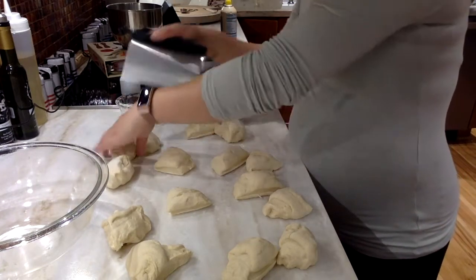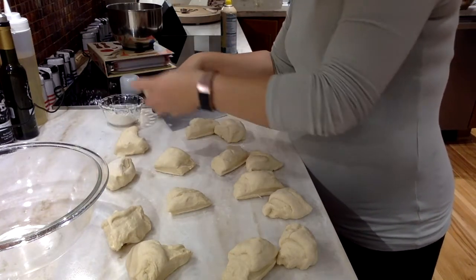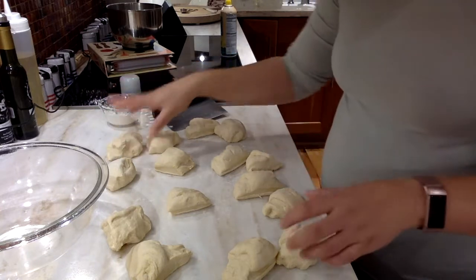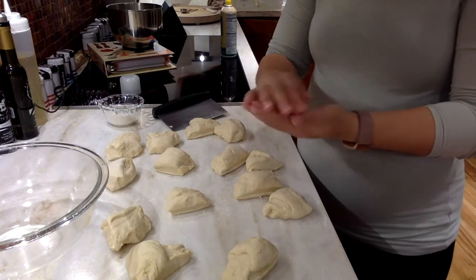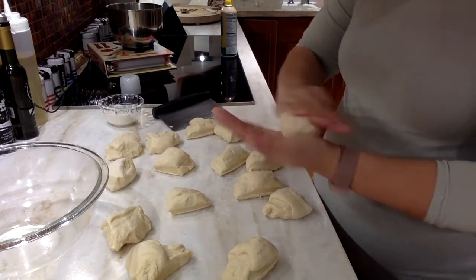They don't have to be exactly perfect, but good, close enough. All right, so now what I have to do is roll these into dough balls, okay?